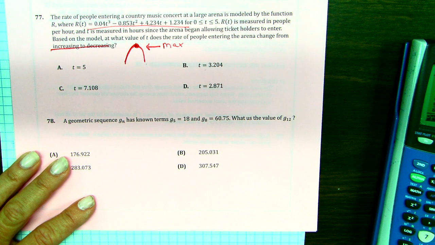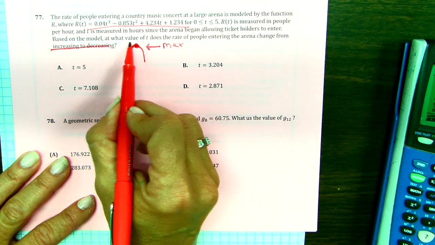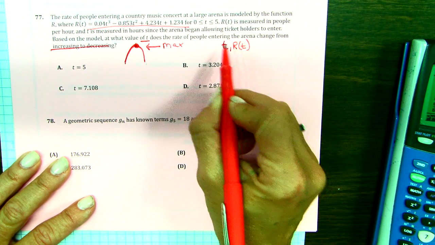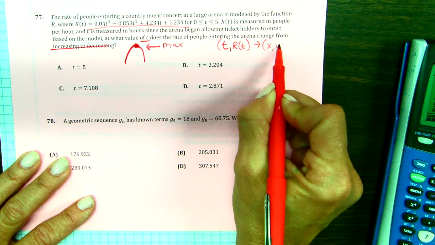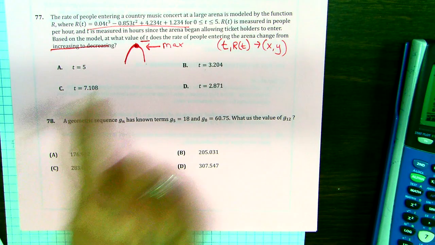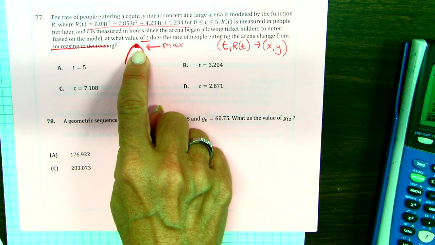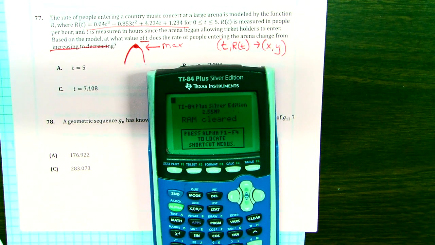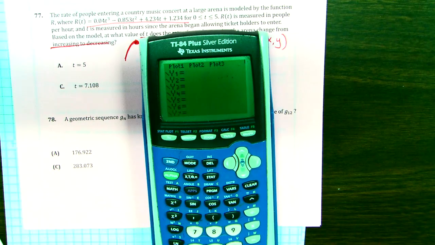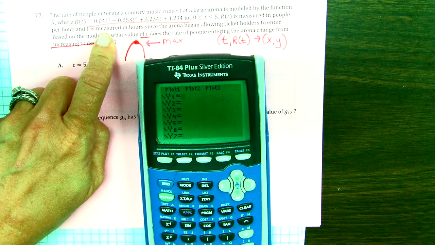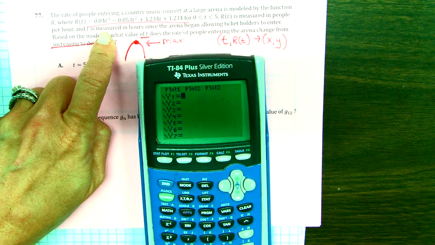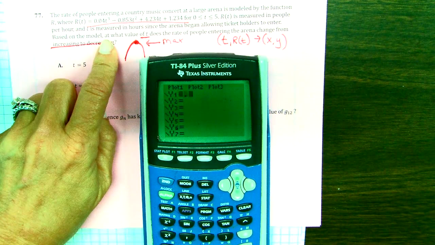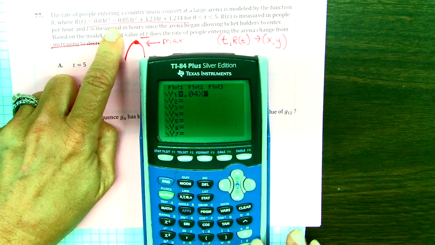And some people were confused in the last period. It's saying at what value of t. So here we have t and r of t, fancy for x and y. So really, we just want to know the x value of this maximum point, okay? That's what that's saying. So clear RAM, and when we type in an equation, we just go up to y equals. First period I did this problem 3 or 4 times because I kept typing it in wrong. So I'm going to close my mouth for a minute and type so I don't waste your time.